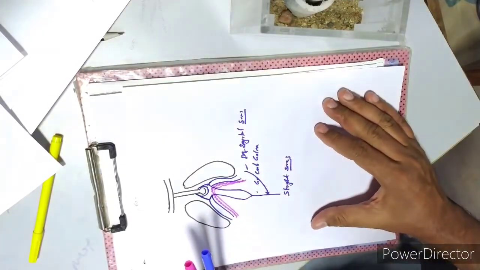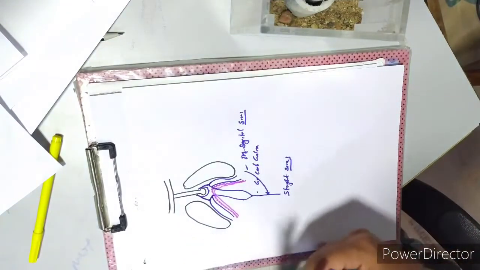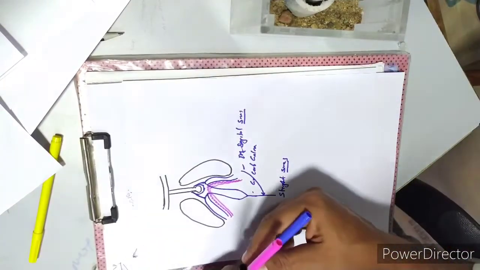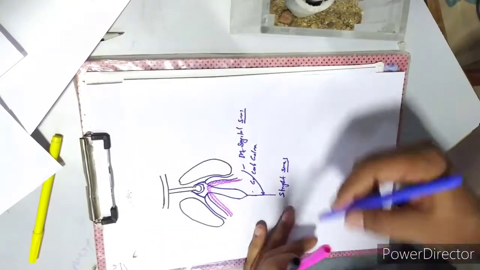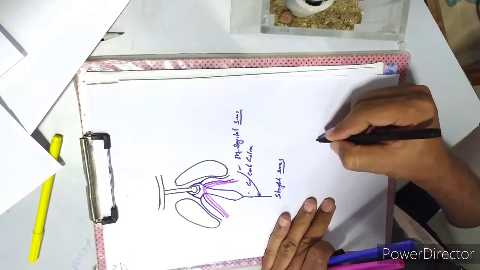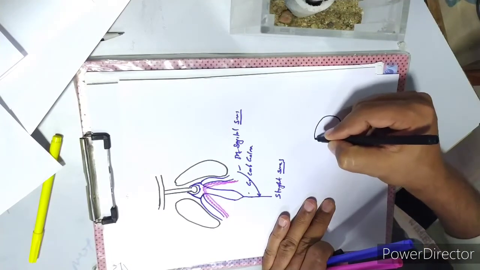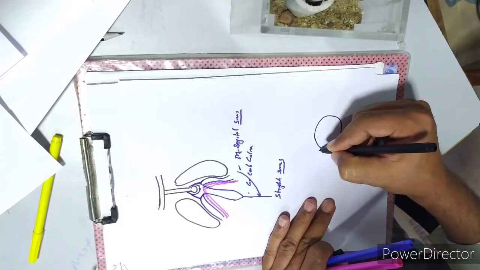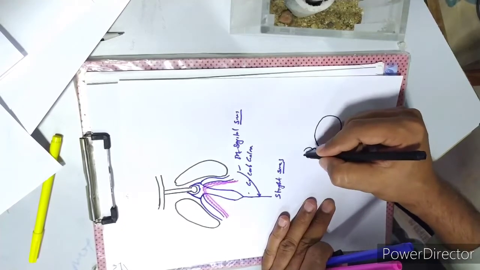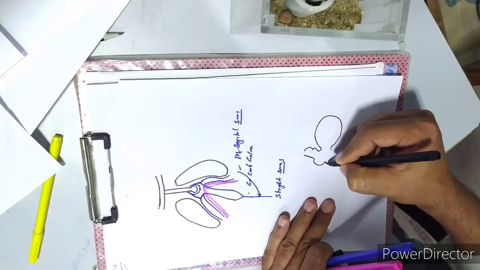Now, veins from the cerebellum. If you see the veins of the cerebellum and the brainstem, how these veins drain here. Now, from the cerebellum, suppose this is the cerebellum, and this is the midbrain. This is the pons and the medulla.